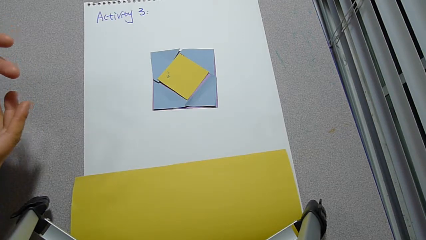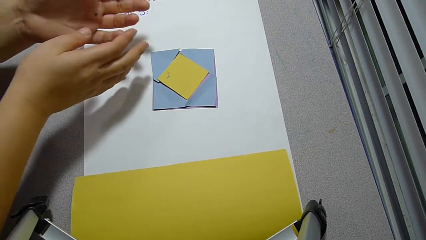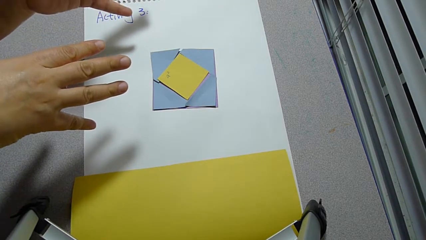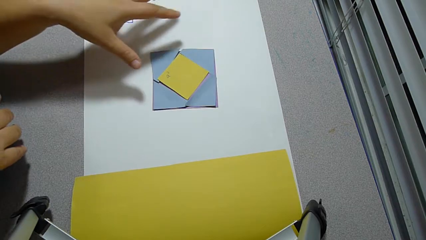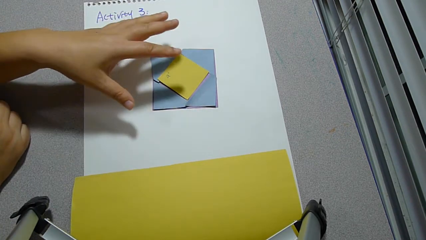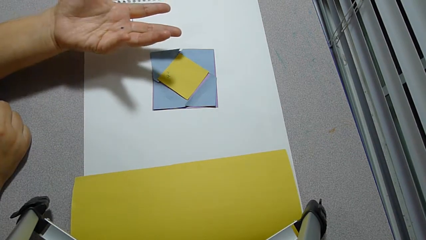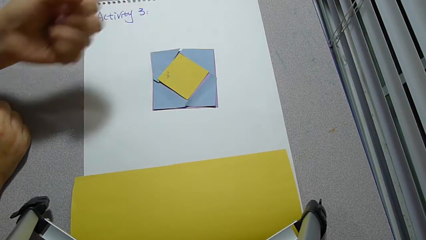So the answer will probably be like this: we played with the 5 pieces of sheets and they can fit together inside the biggest square, just like a puzzle. That's what their discovery is, right?